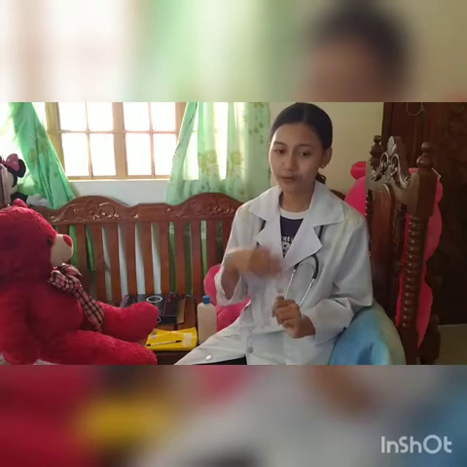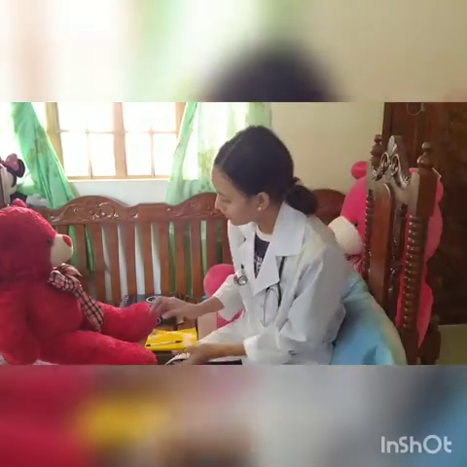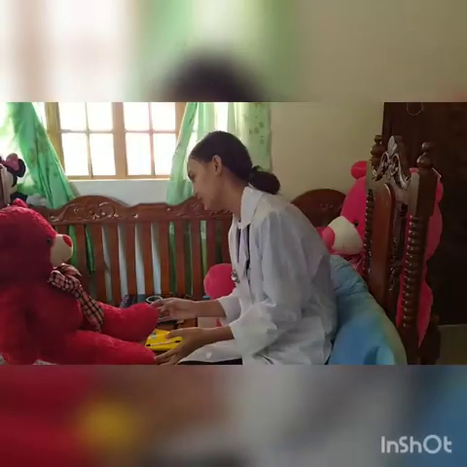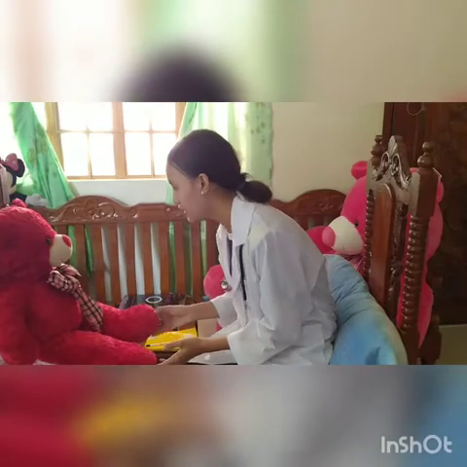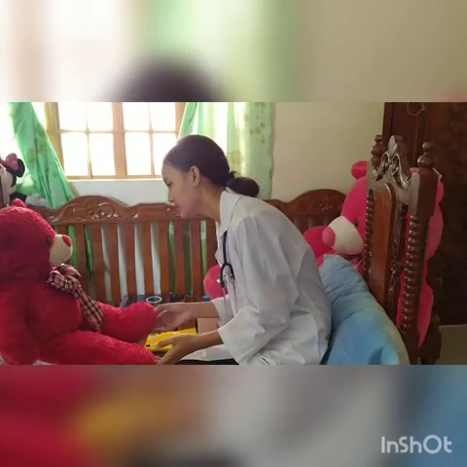And then after that is observe the muscle of the chest and the neck, including the normal retraction: substernal, intercostal, suprasternal, and use of accessory muscles. Tingnan lang po natin yung movement ng muscle niya, sir.